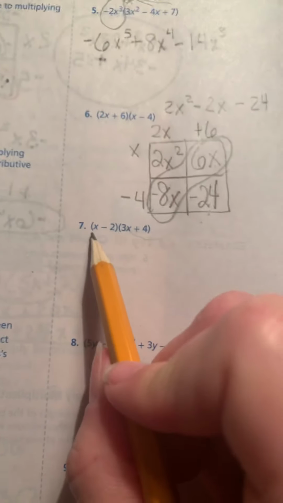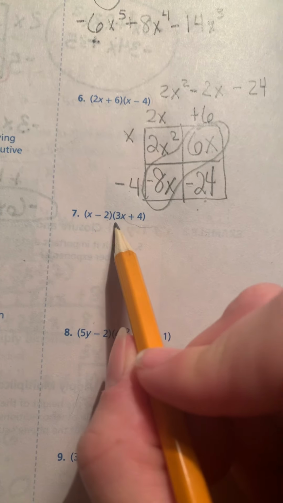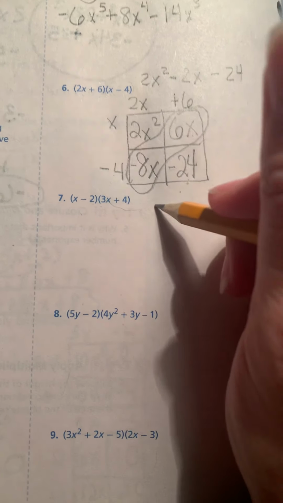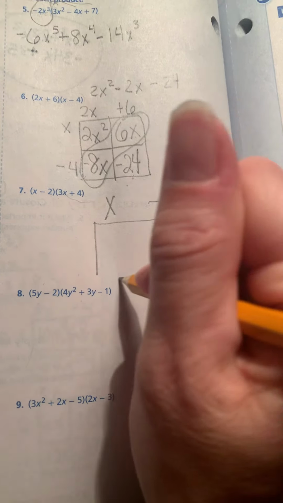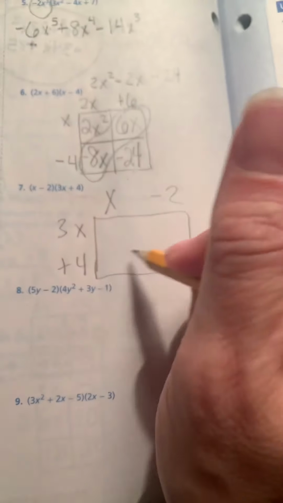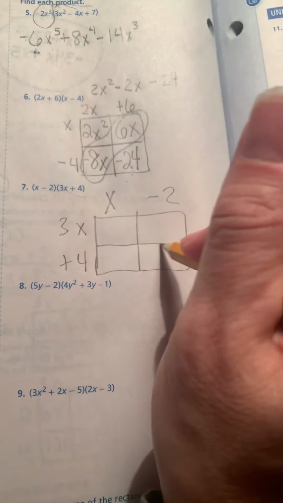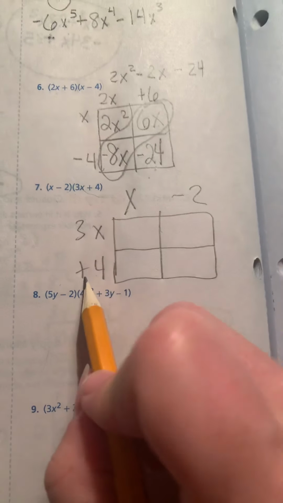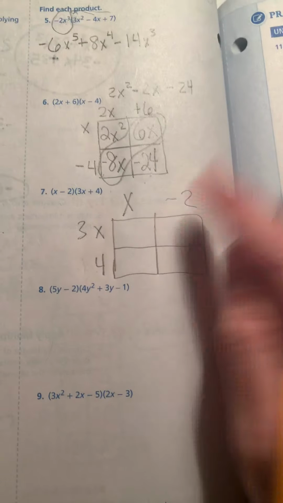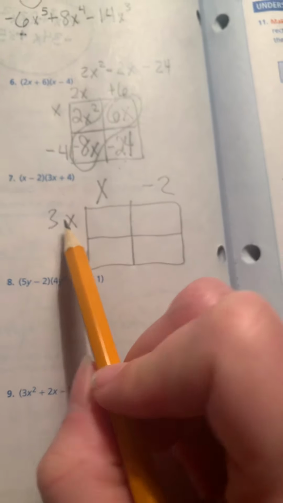All right, now we have x minus 2 and 3x plus 4. x minus 2 and 3x plus 4. If the plus gets you confused, that maybe you're supposed to add, you can not put it there. But obviously this is a negative 2. You got to keep that there.